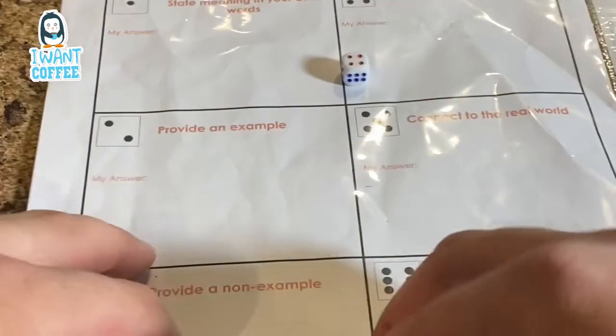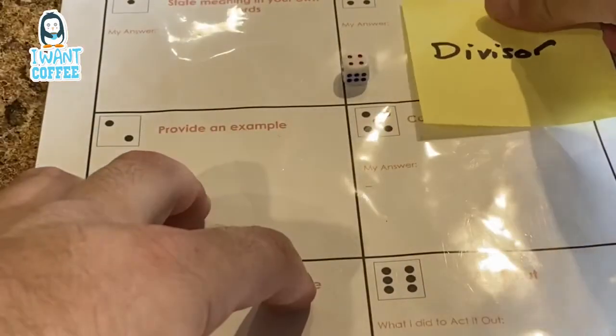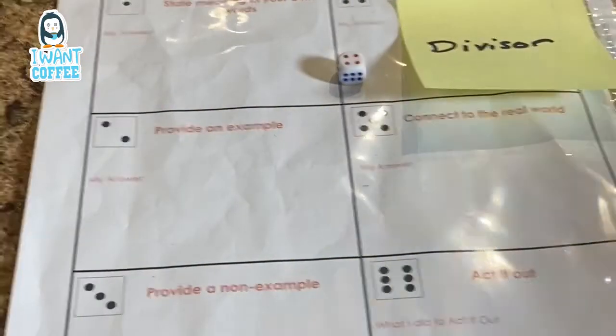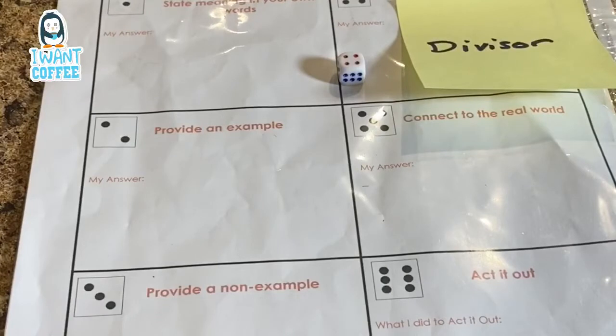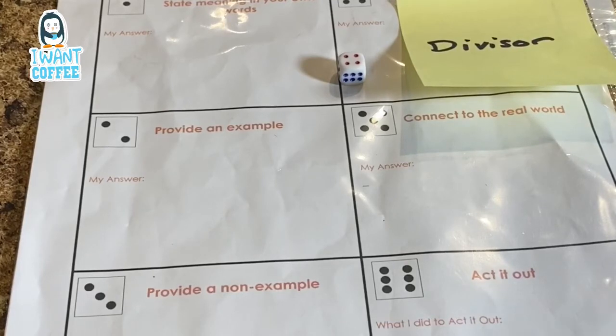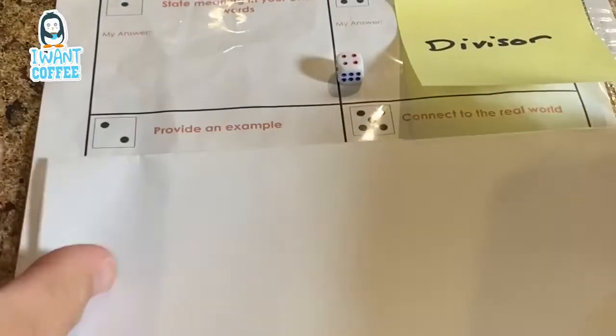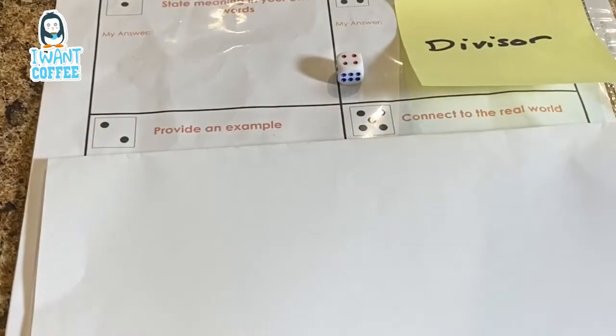So I'm gonna take my word, divisor, make sure I'm trying to make connections to the expression on a 5th grade level, and I'm gonna create a quick sketch, right? A quick sketch is like a quick graffiti, and it can be anything the student is able to produce, as long as they're trying to make some sort of connection, right?